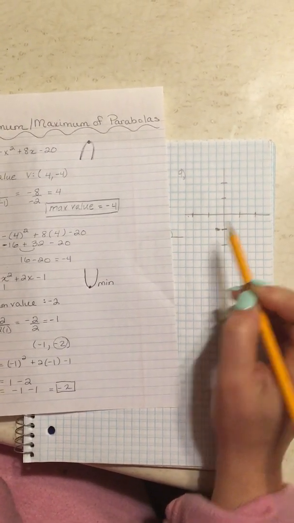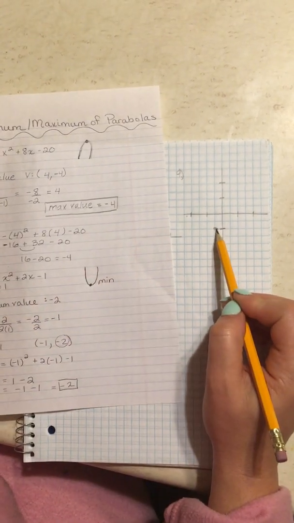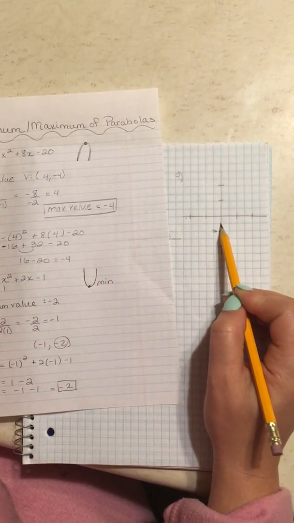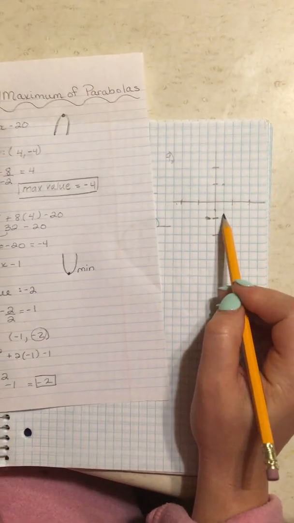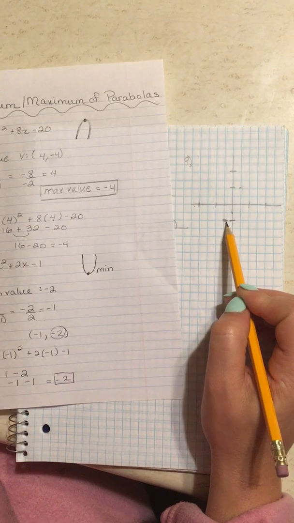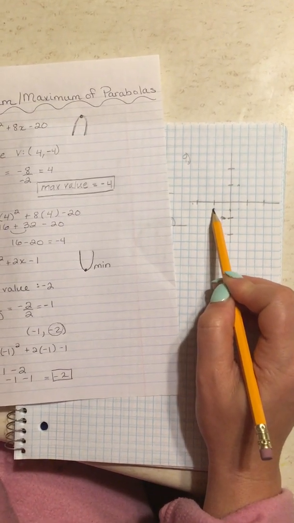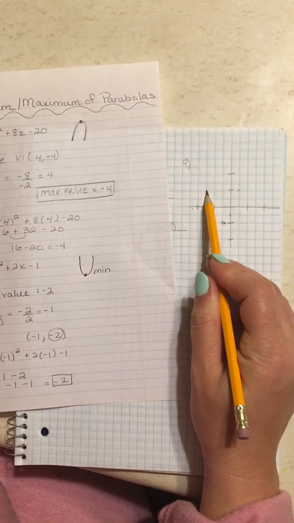And since our A is 1, we're just going to do our regular step pattern. Over 1, up 1, over 1, up 3. So 1, 2, 3. And I'm just going to do a small parabola. Okay, over 1, up 1, over 1, up 3.